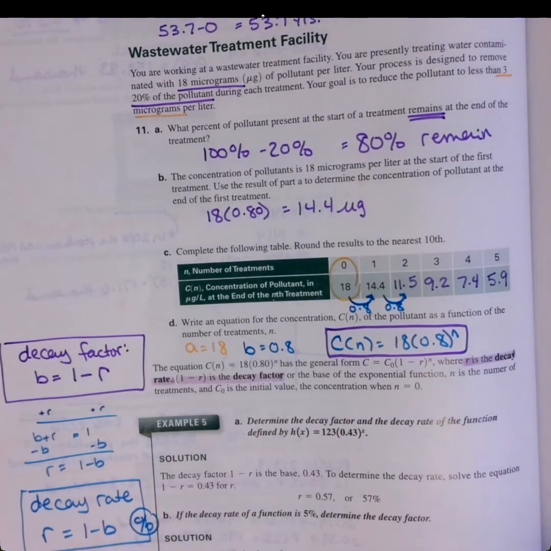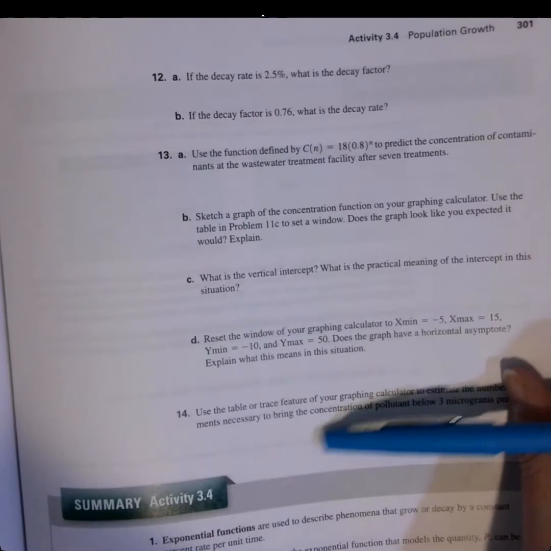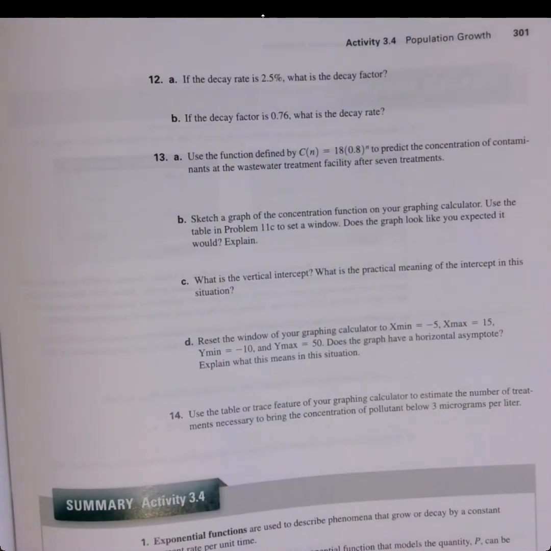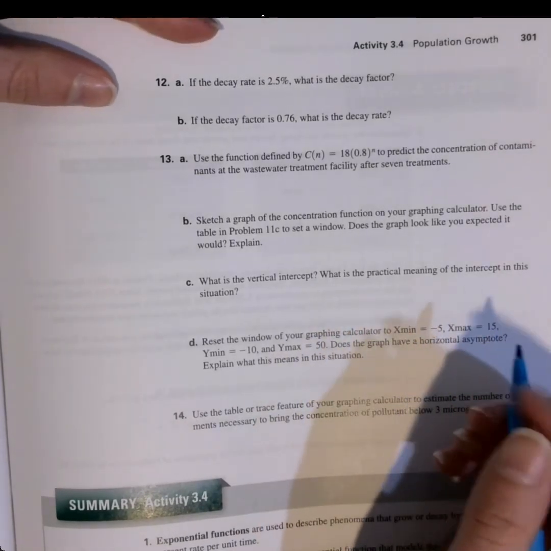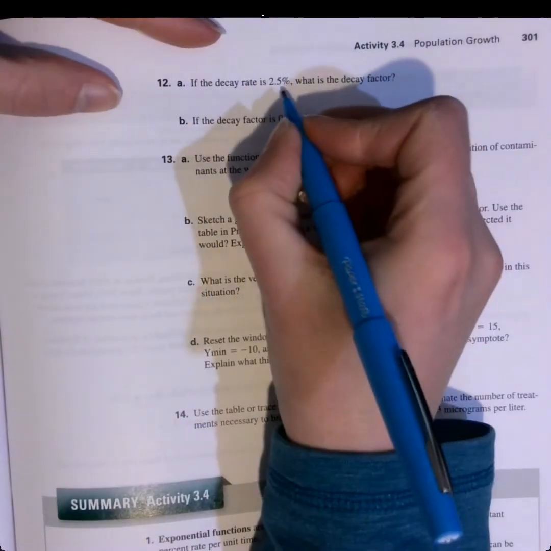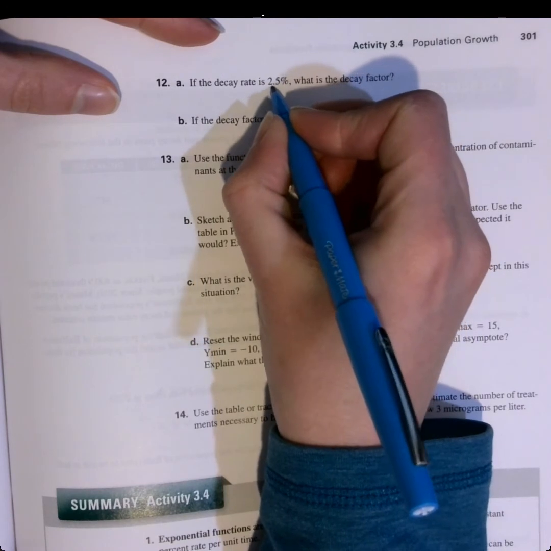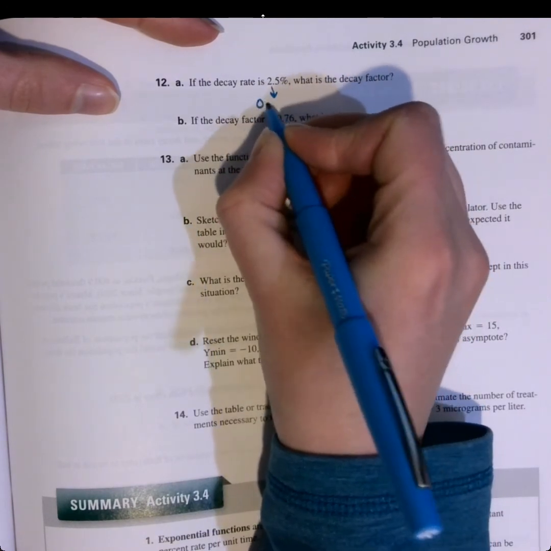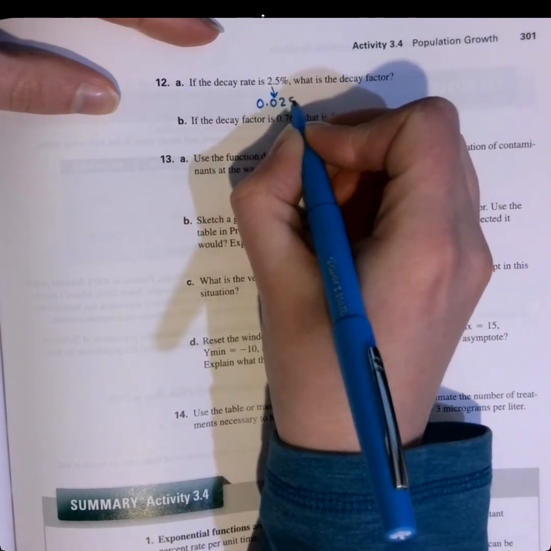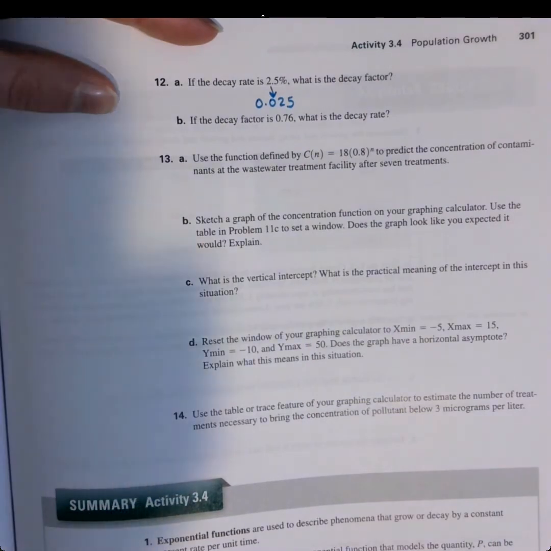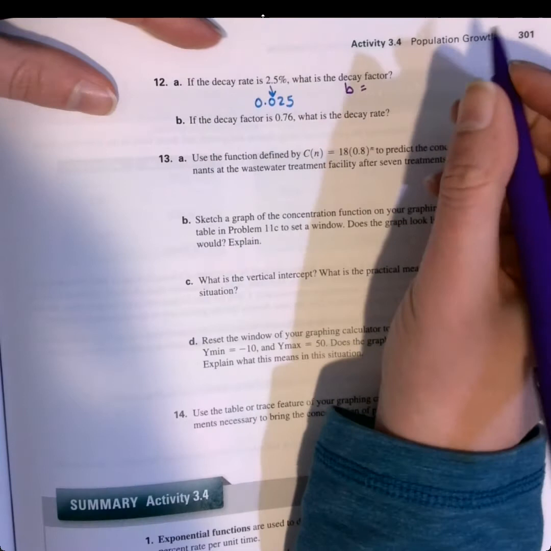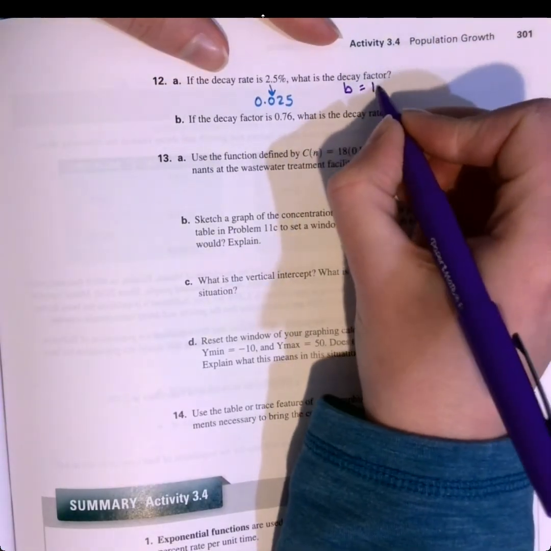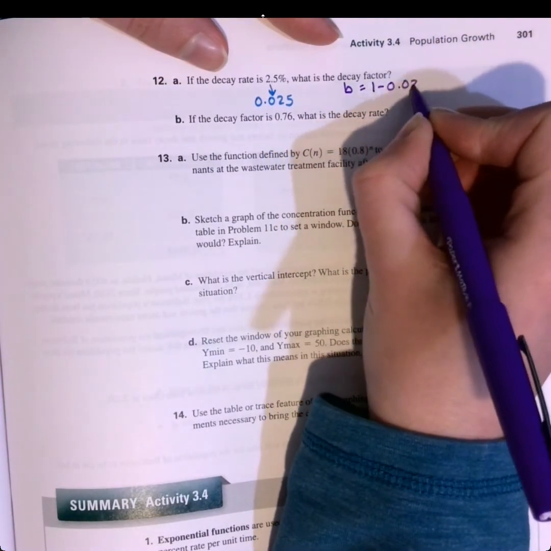Okay, so on to the next page. If the decay rate is 2.5%, what is the decay factor? So 2.5% is 0.025. And so my decay factor, B, is 1 minus R, so it's 1 minus 0.025.